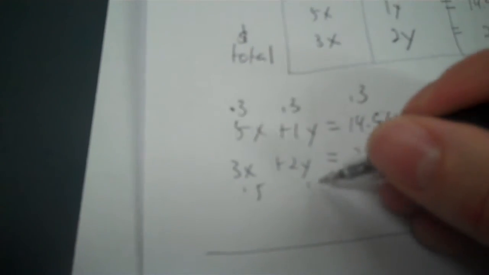And now you do it just like you did the last problem. You've got 5X plus 1Y equals 14.94, and then 3X plus 2Y equals 22.95. Okay. Now you're going to need to multiply because you can't add them to 0, you can't minus them to 0, so you got to multiply by 3 and by 5. So 5x times 3 is 15x, 1y times 3 is 3y, and then I get on a calculator and I take 14.94 times 3, it's going to be 44.82.